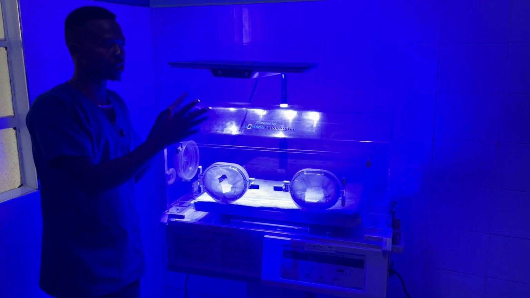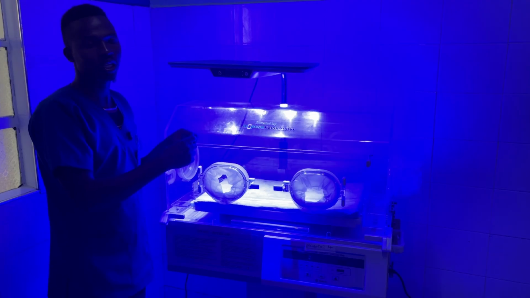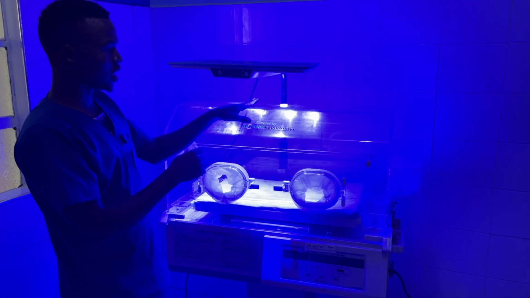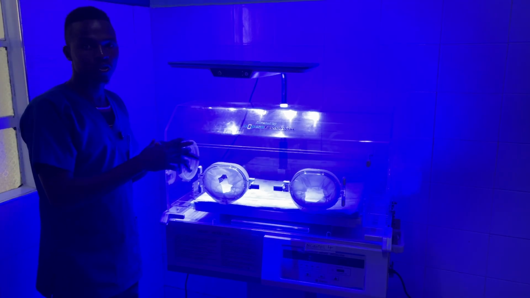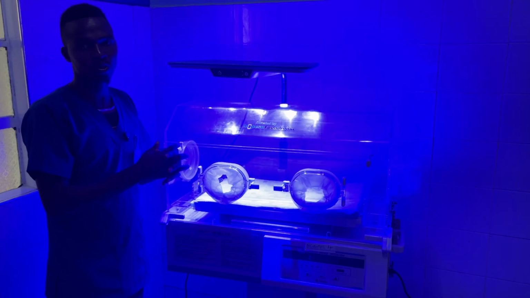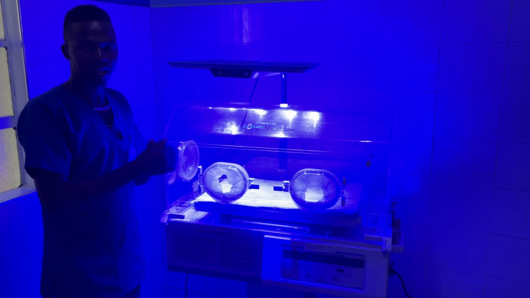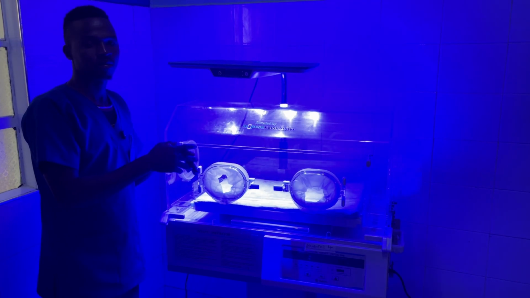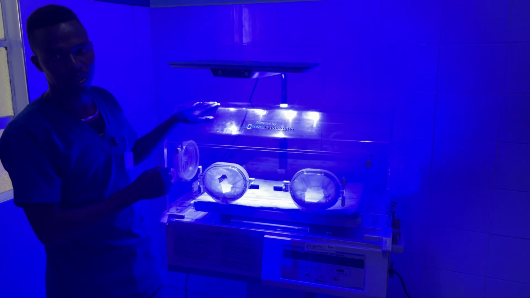In case there is any fault, or you try to put it on and it's not switching on, or you try to change the lights and they are not working, please consult or report to the nurse you are working with. Or you can call maintenance to come and check the machine in case there is any problem. So basically, that's what you have to know about phototherapy.